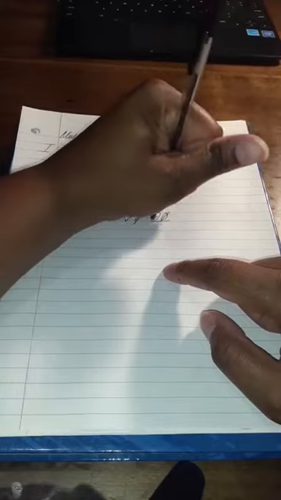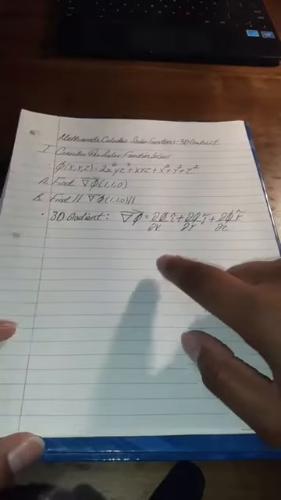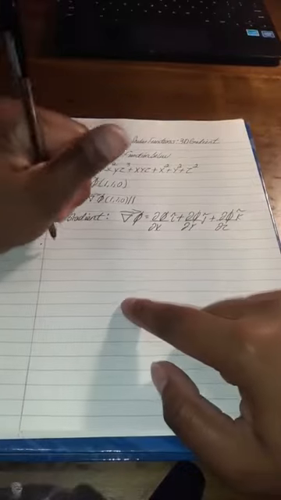All right, so let me just remind you of the gradient. Remember, for the three-dimensional gradient, that's just del phi. It's going to be the partial of phi with respect to x i plus the partial of phi with respect to y j plus the partial of phi with respect to z k. And then we'll plug in the point after that. So let's go ahead and get the partial derivatives.